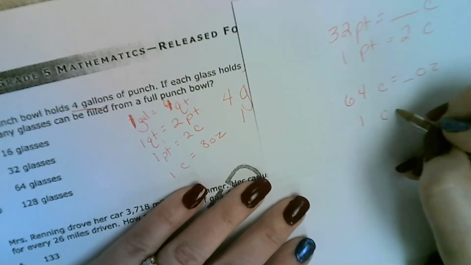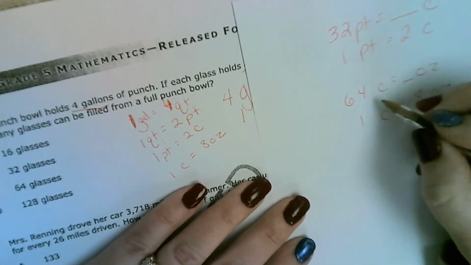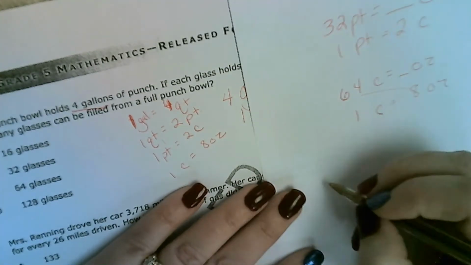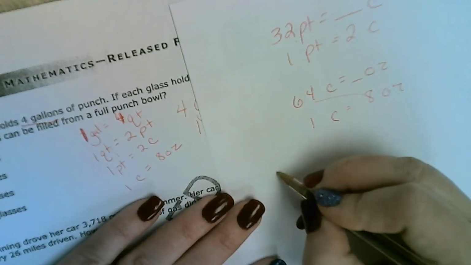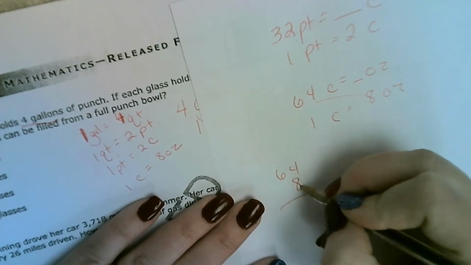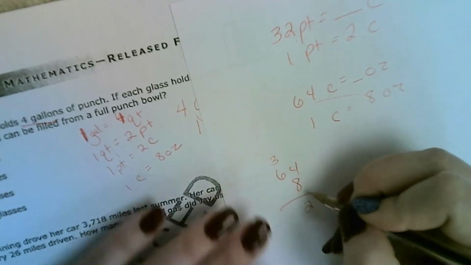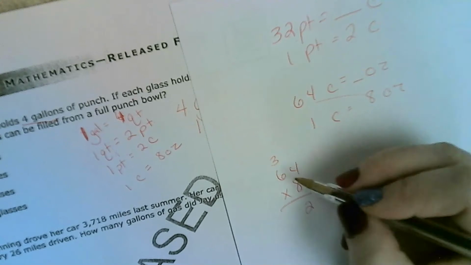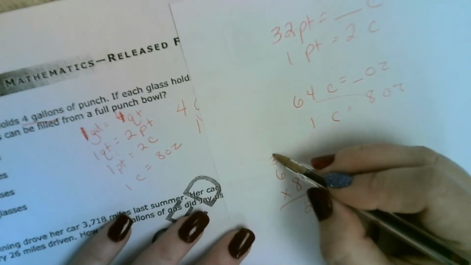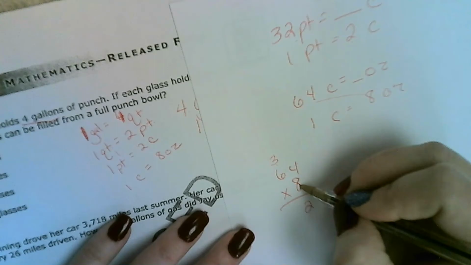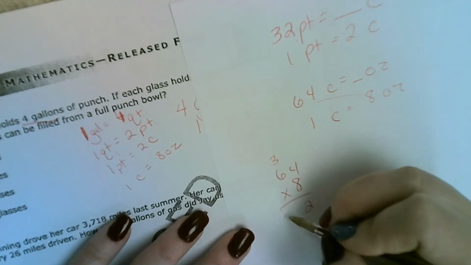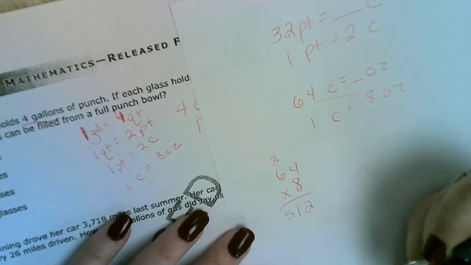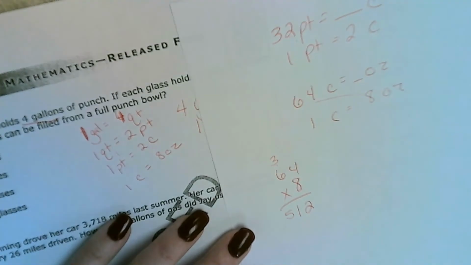So 1 cup equals 8 ounces. Again, I'm going to multiply. If you do not know what 8 times 64 is, you need to work it out. 8 times 64. 4 times 8 is 32. Carry the 3. 8 times 6 is 48, 49, 50, 51. That is not right. Hold on.